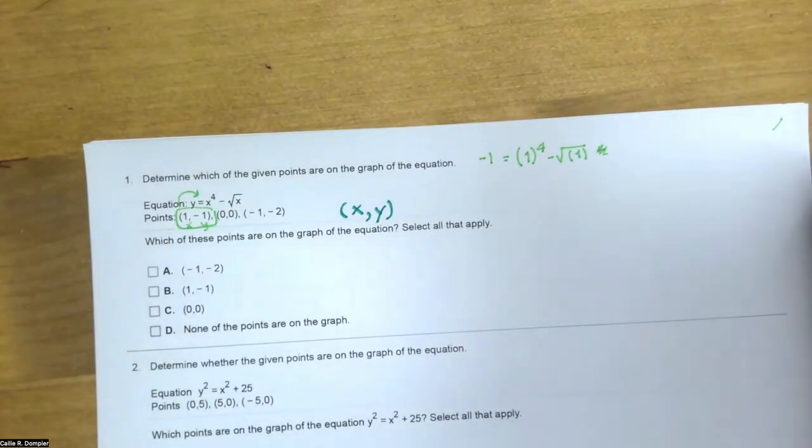I started the video and then I restarted it. So I'm just going to write on this one for number 1. Number 1 says determine which of the given points are on the graph of the equation. The equation is y equals x to the fourth minus the square root of x, and the points that they give us are the point (1, -1), (0, 0), and (-1, -2).